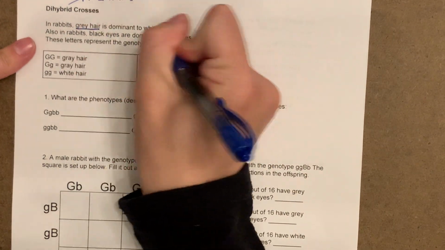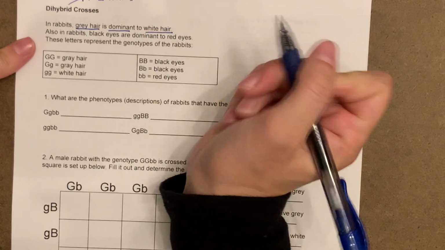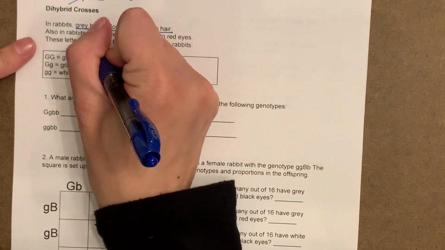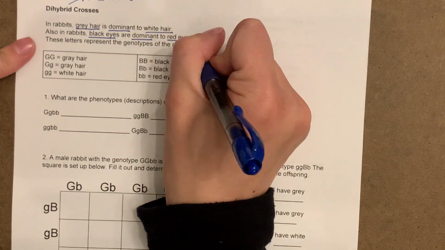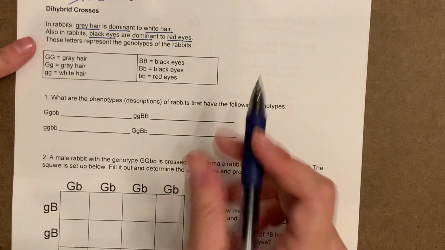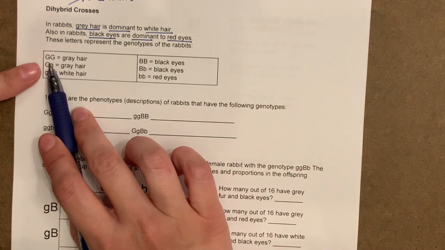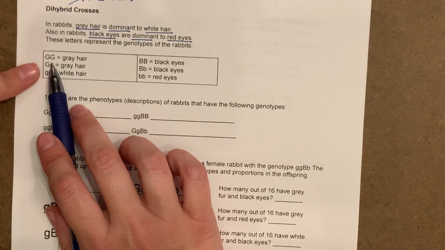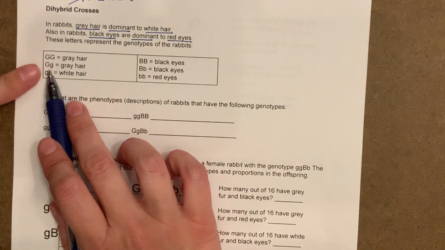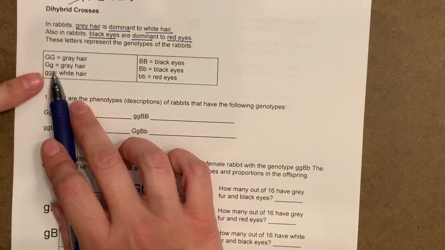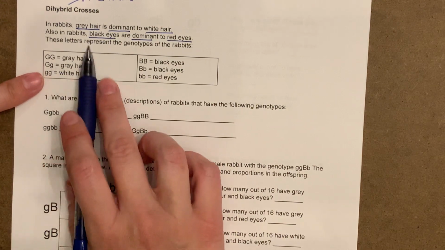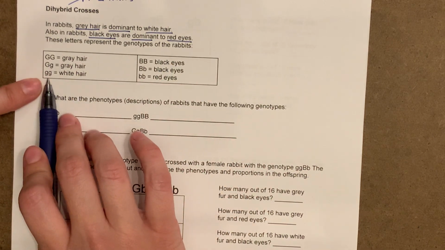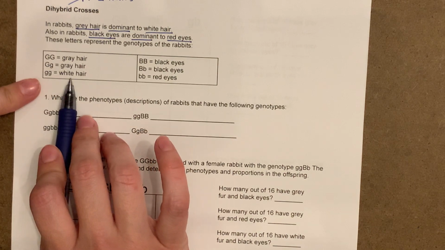So now we know gray hair is dominant to white hair. And also in rabbits, black eyes are dominant to red eyes. So black eyes are dominant to red eyes. These letters represent the genotypes in rabbits. Remember, you get two alleles, one from mom, one from dad. So capital G, or capital G, lowercase g, could give you gray hair. And remember that's because gray, so we're going to use capital G, is dominant to white. So the only way to get white hair is lowercase g.